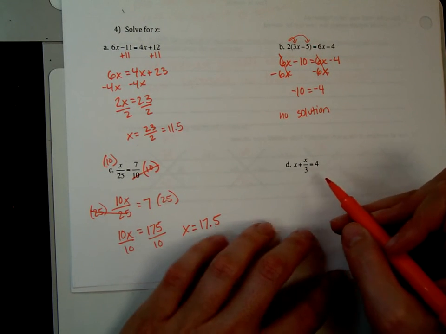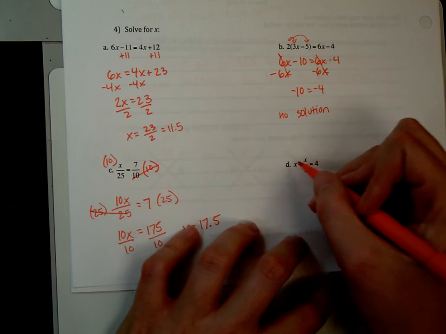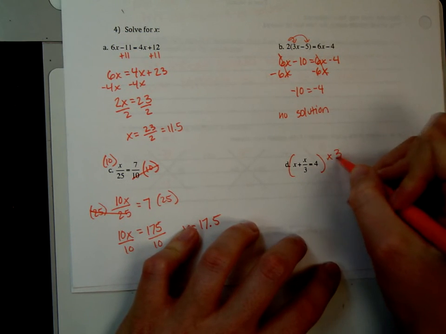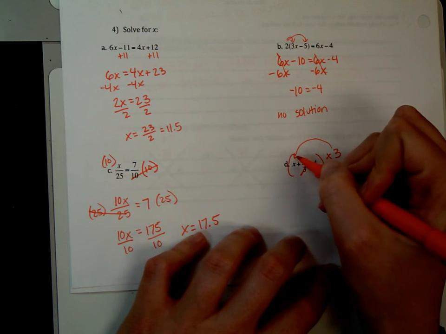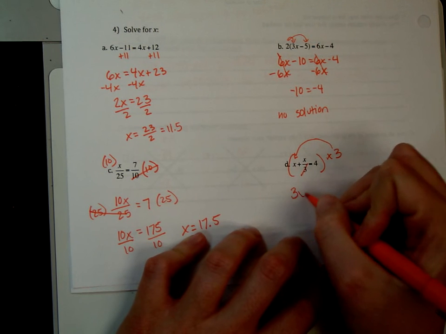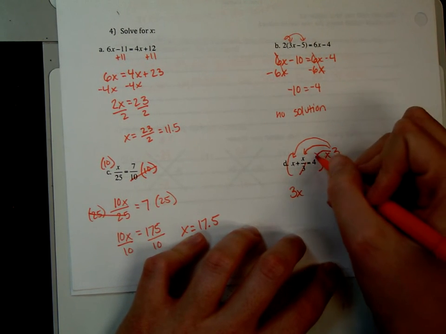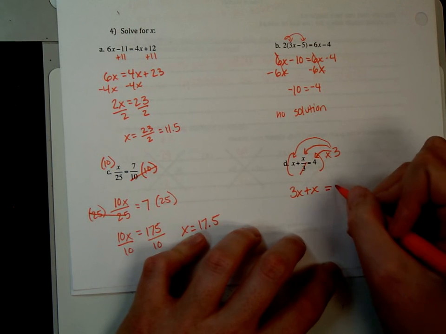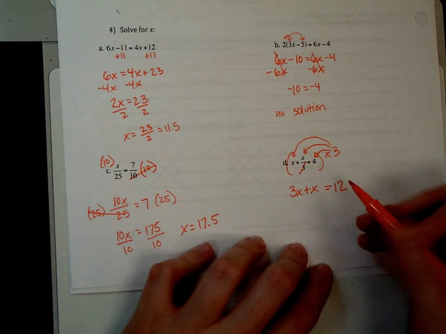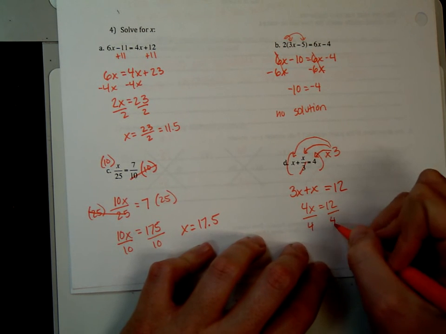For this last problem, I don't like a 3 in this fraction right here. So I'm going to multiply the whole equation times 3. That will undo this fraction. But then I need to multiply that x times 3, and I'll get 3x. Multiplying that times 3 undoes the fraction. And then 3 times 4, so I get 3x plus x equals 3 times 4 is 12. 3x plus x is 4x. Divide by 4, and we get x equals 3.